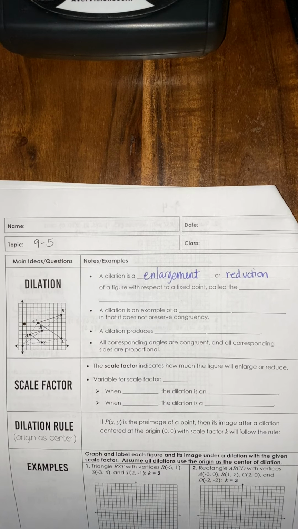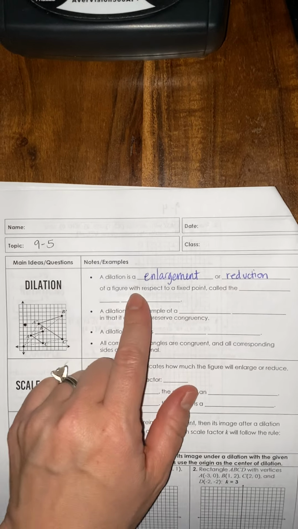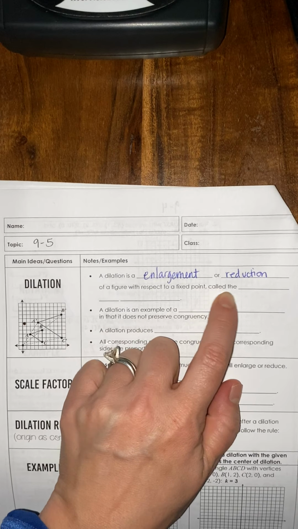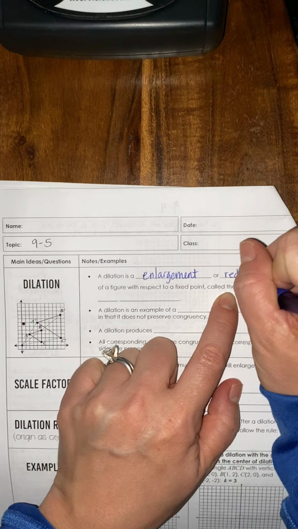It's still the same thing, it's just bigger. It's the same shape. A dilation is an enlargement or a reduction of a figure with respect to a fixed point called the center of dilation.